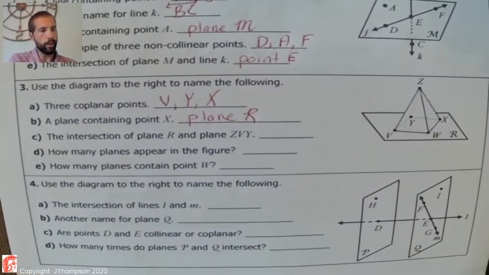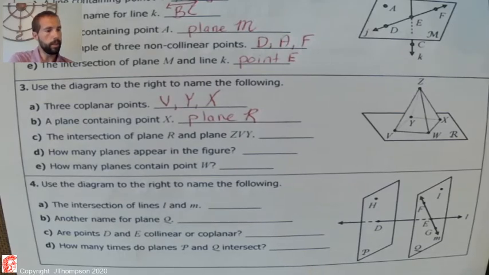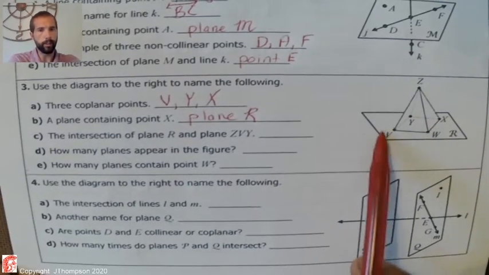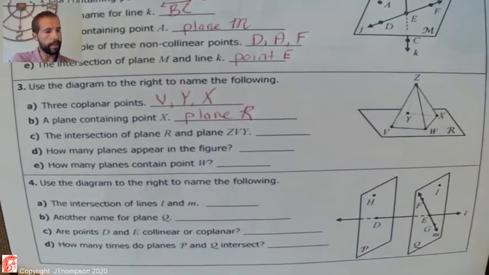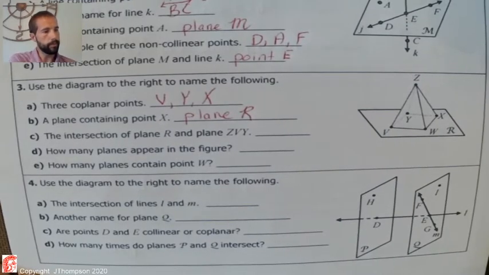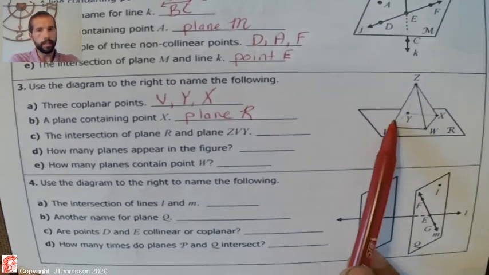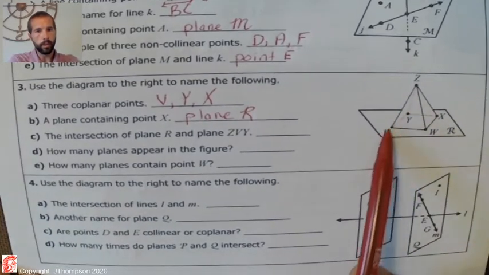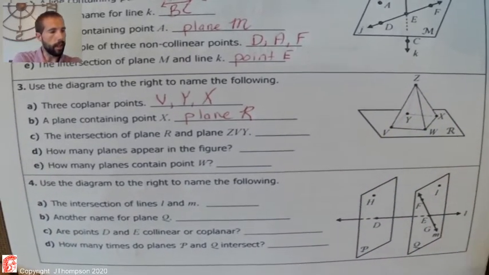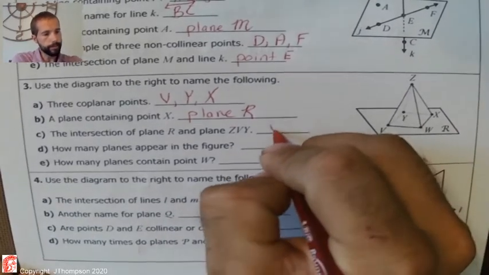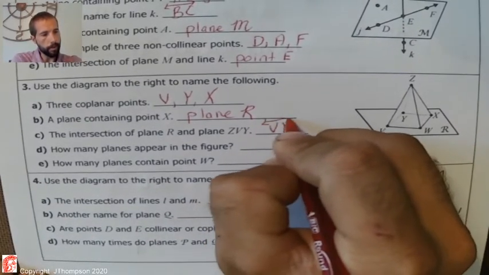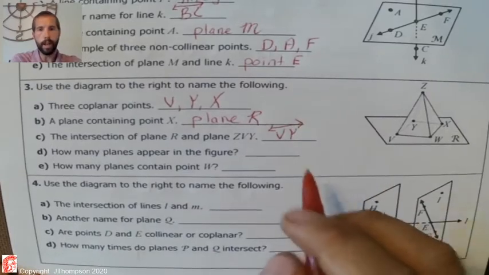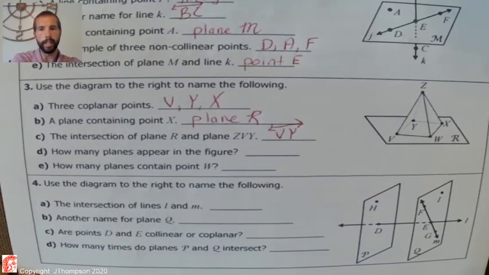Okay, the intersection of plane R and plane ZVY. So 2 planes intersect at a line, that was on the previous page. So plane R is this rectangular shape, and then plane ZVY, that's the triangle on the left side here. Those 2 planes intersect at line VY. That's the line that they have in common. And make sure you do label it as a line because 2 planes intersect at a line.